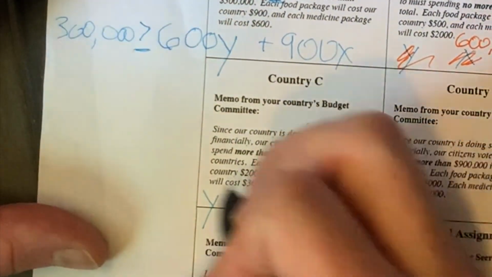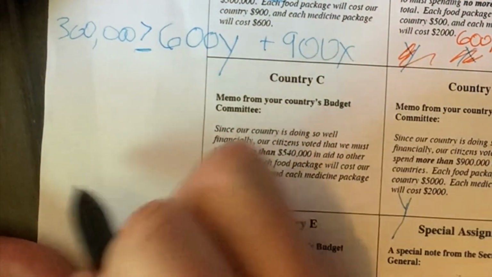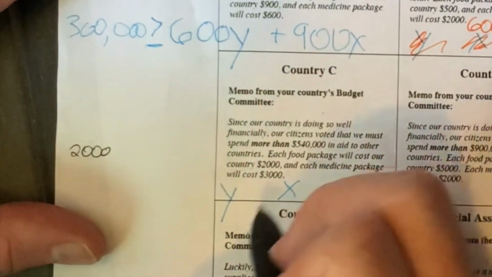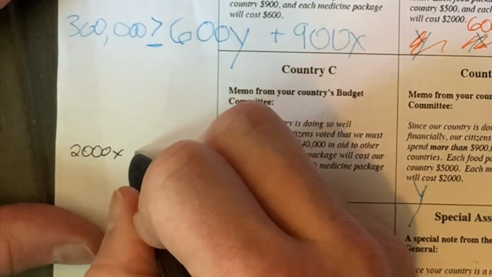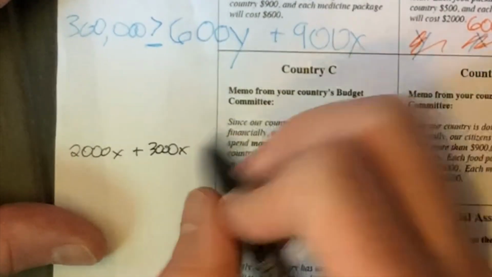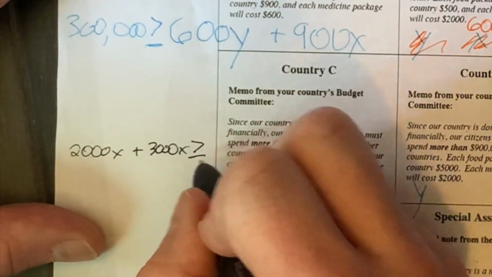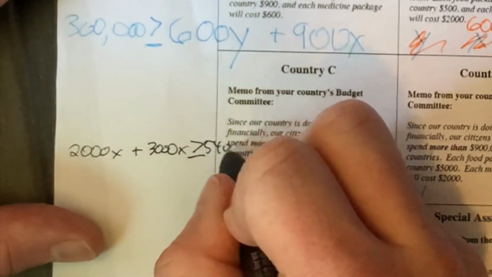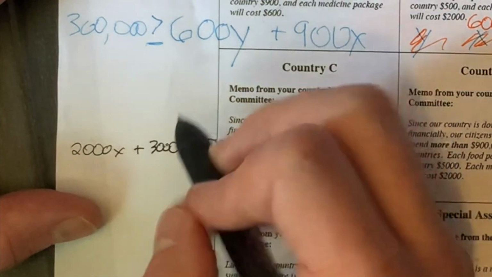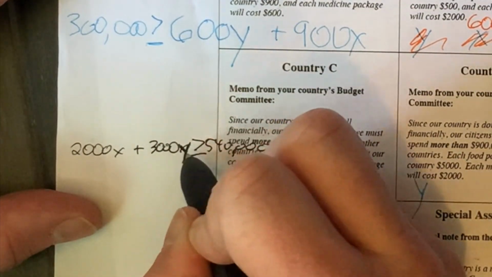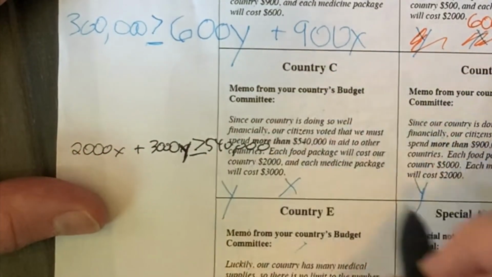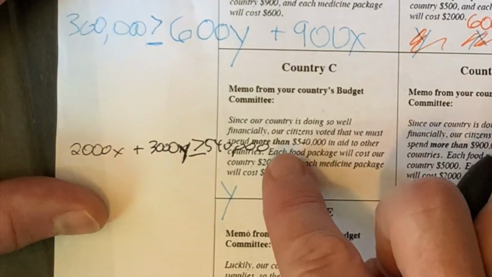Anyways, they want to spend more than $540,000. So here I'm going to write the money part first of what they're spending. So we're going to take $2,000 per food package, and then we add in the medicine packages. And they want to spend more, right? It wants to be pointed away from the $540,000 because they need to spend more money than that. X and Y, oops, sorry, this should have been Y here. X and Y together, they want to get more. They want to buy more stuff, and so this needs to exceed the 540,000. That's what they're hoping.